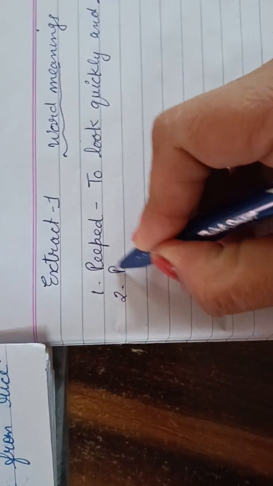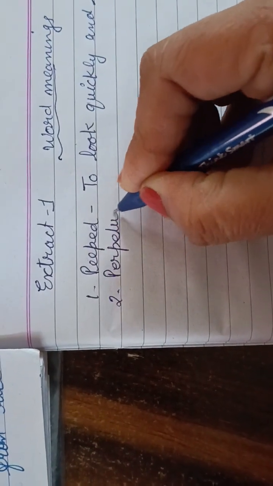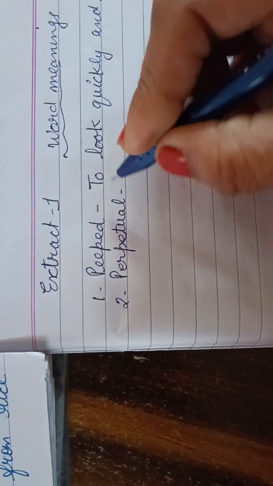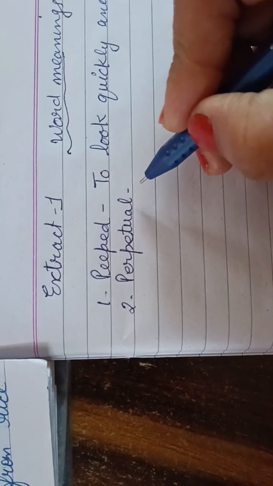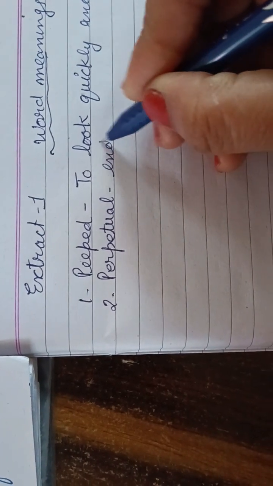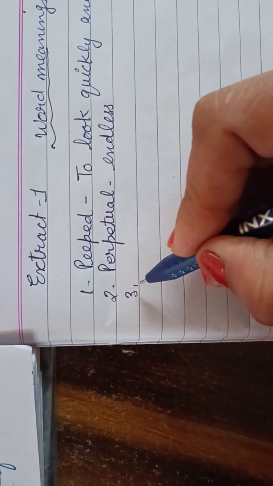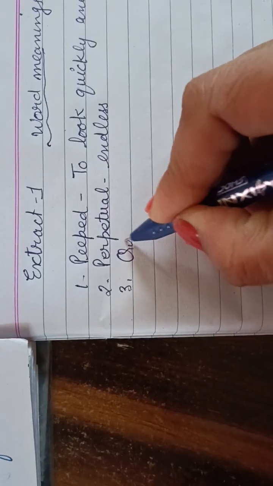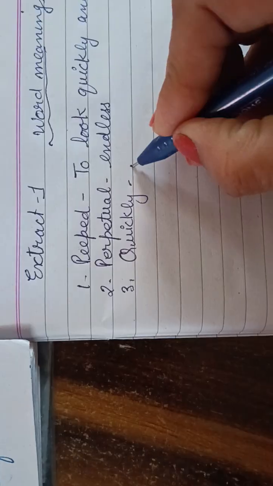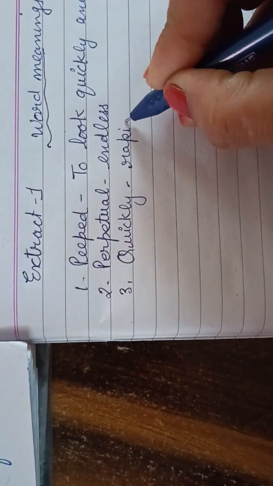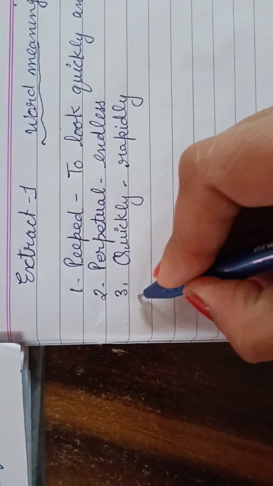Second one is perpetual. This is endless, the thing which never ends, never ending, that is known as endless. Third one is quickly. Quickly means rapidly, fastly, rapidly, quickly.